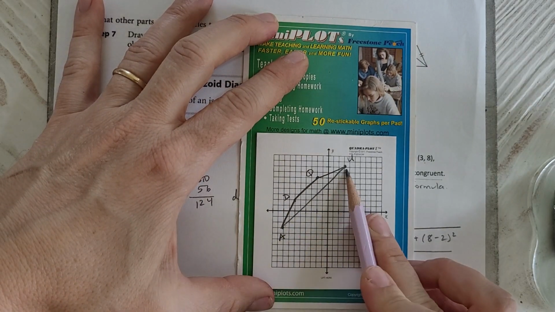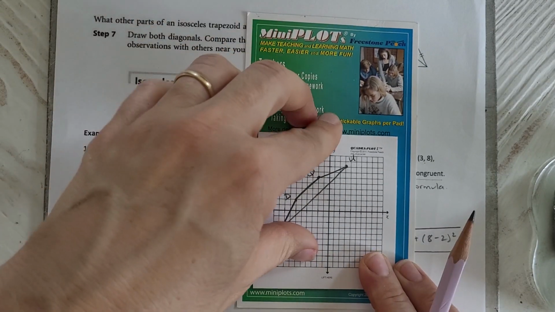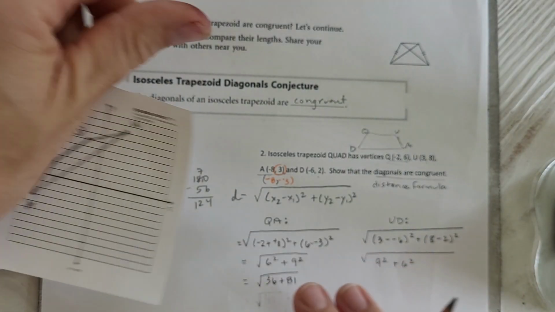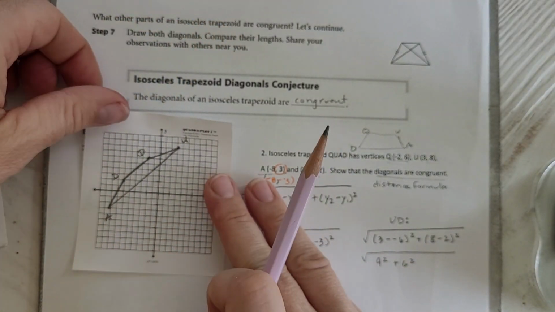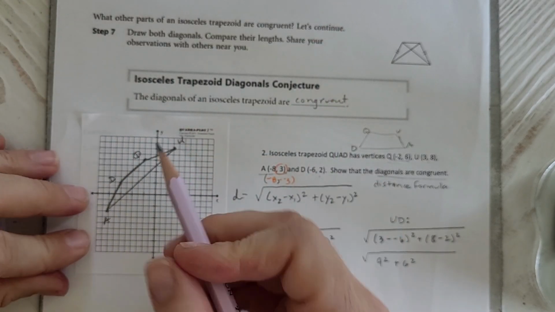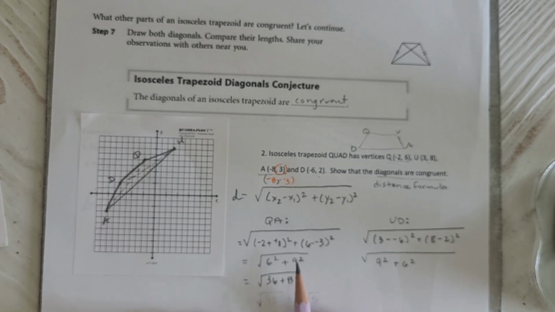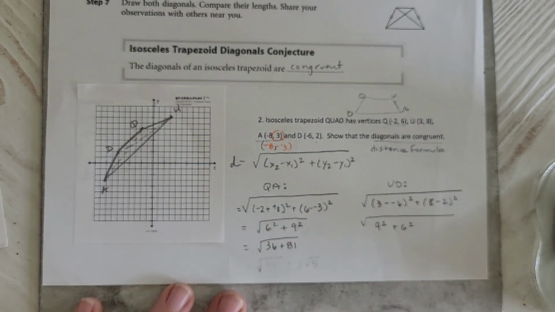If we wanted to, we could find the slopes of these sides and show that they are, in fact, the same. But again, what we really want to do is show that the diagonals are congruent. So we're going to be taking a peek at this segment here and this segment here. So I went ahead and started this for us.